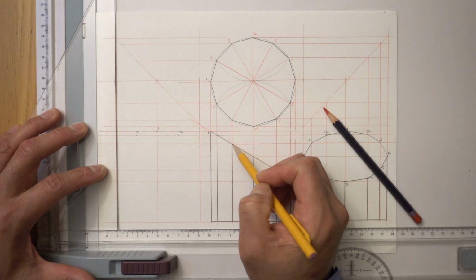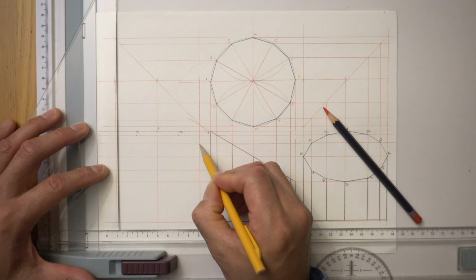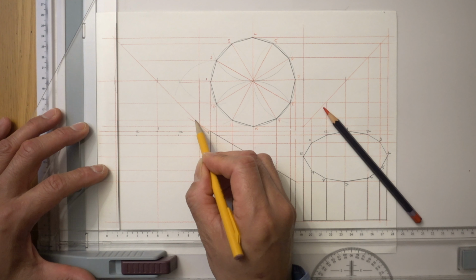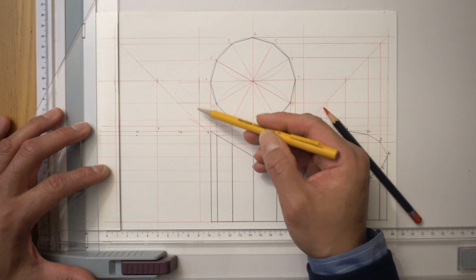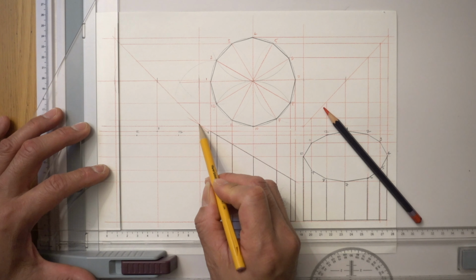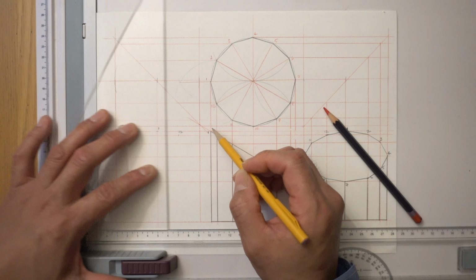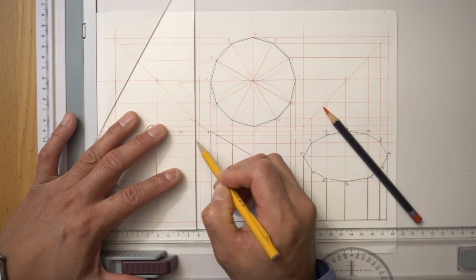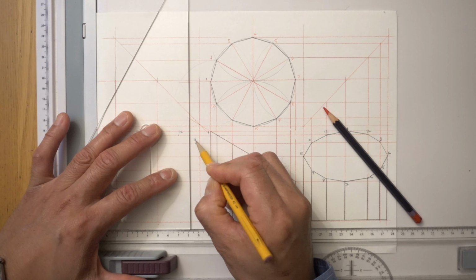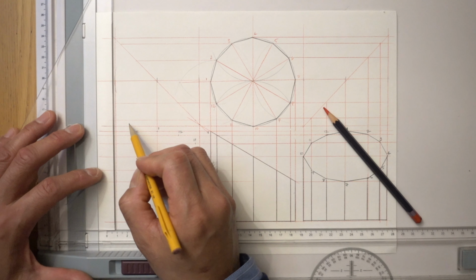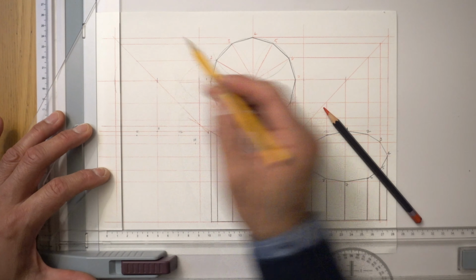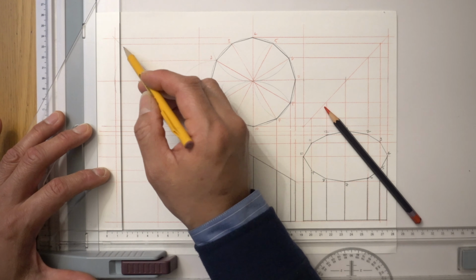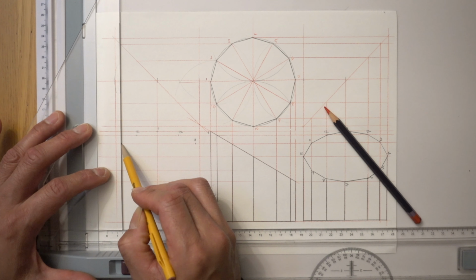Now we come to 11. 11 is going to be somewhere over here, right? This is our construction line right here. Don't forget, because that's the corner, right? So 11 is going to be very close to the side wall. Okay, and 11 goes across, and it's going to hit 3, right? 11 and 3 share the same vertical space. So I'm going to go like this.